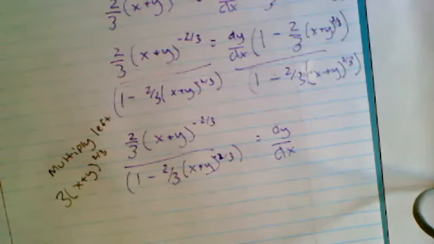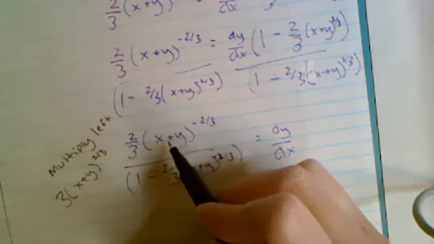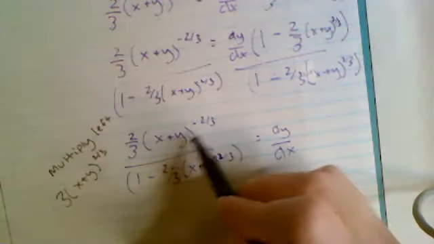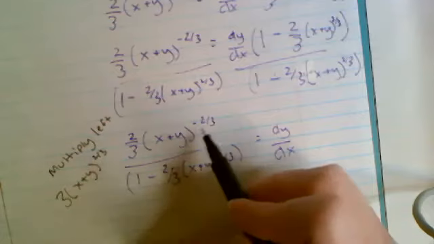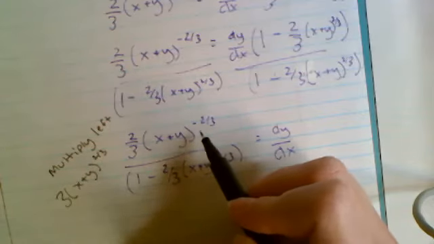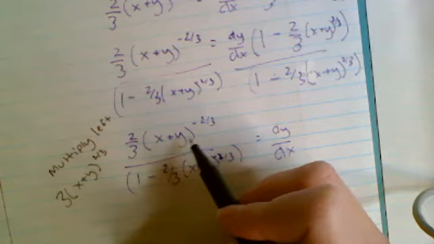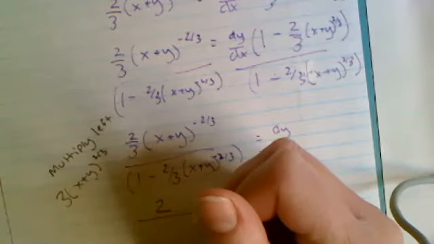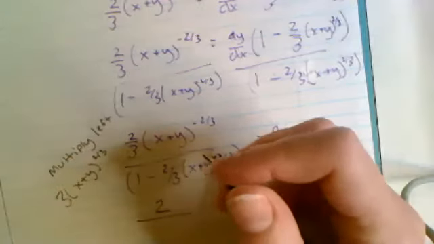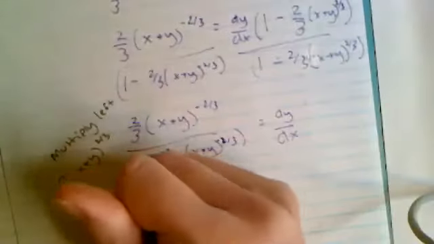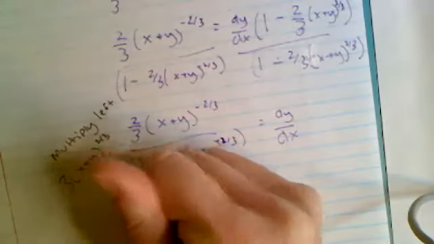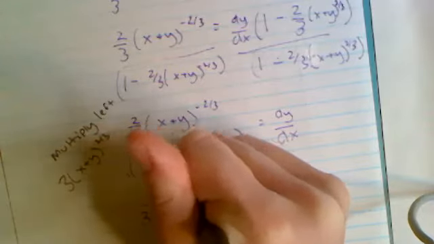If I do that, the positive 2/3 and negative 2/3 in the top part will give me 0, and anything to the 0 power is 1. Then 3 times 2/3 is just going to leave me with 2 at the top. And at the bottom, we're going to have this times the 1, so 3 x plus y to the positive 2/3.